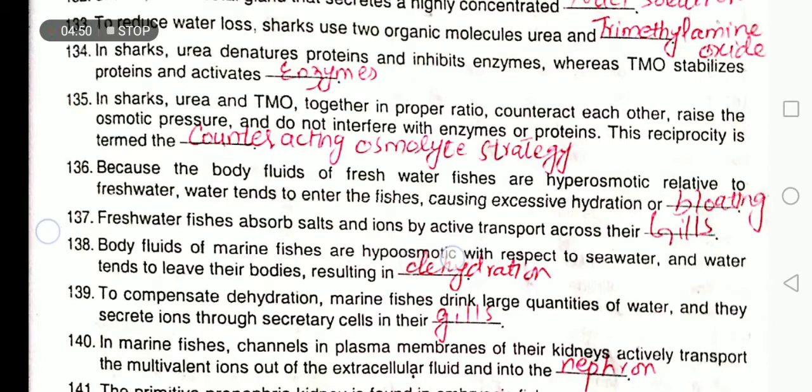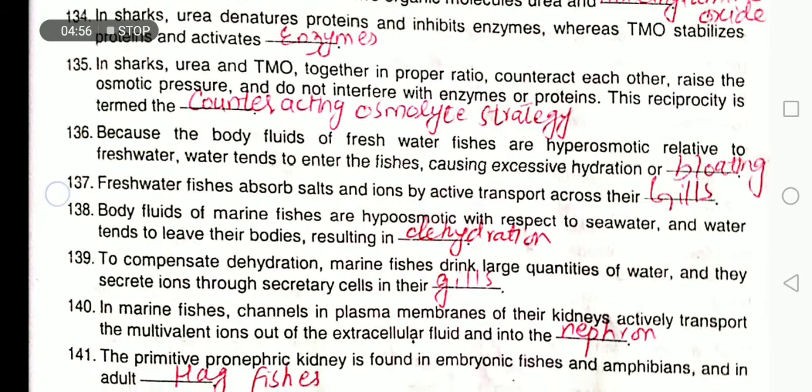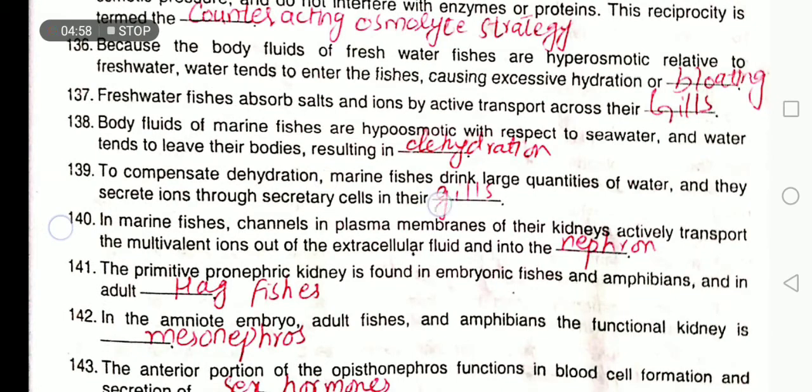Body fluids of marine fishes are hypoosmotic with respect to seawater, and water tends to leave their bodies, resulting in dehydration. To compensate for dehydration, marine fishes drink large quantities of water and they secrete ions through secretory cells in the gills.